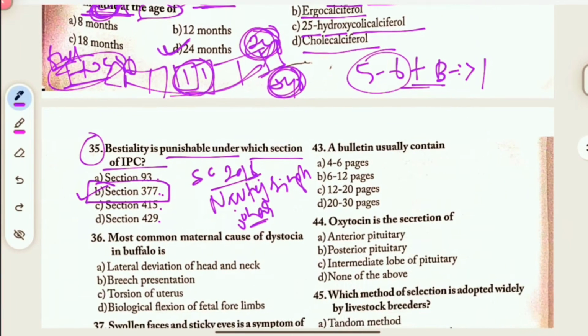But such decriminalization does not apply to non-consensual sexual acts and bestiality. So bestiality is punishable under IPC section 377.